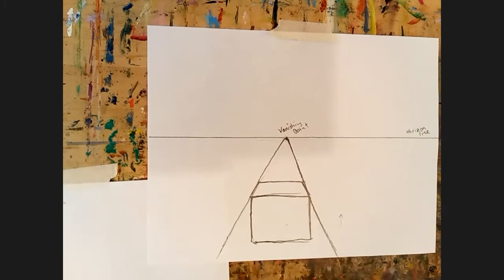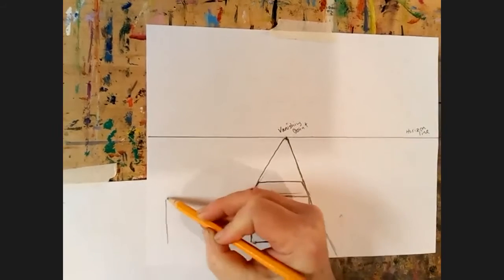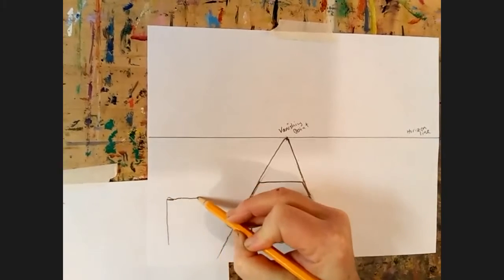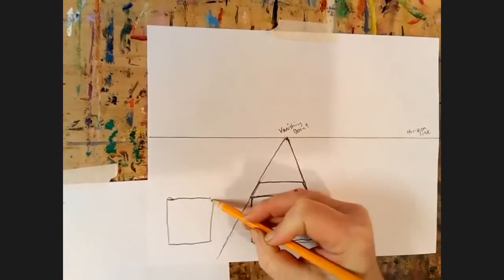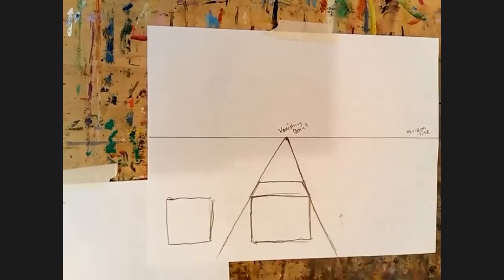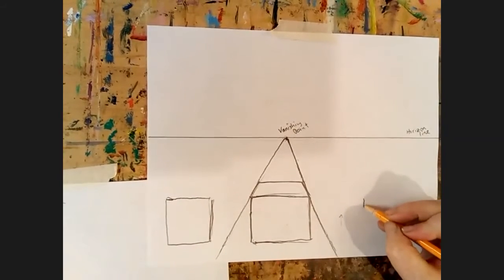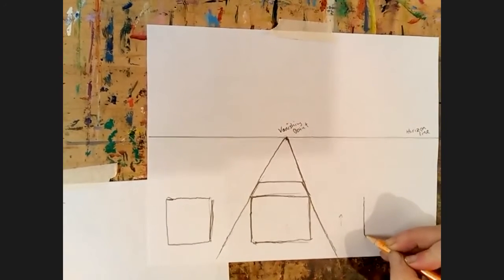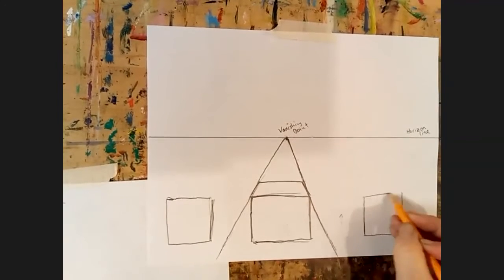If I'm drawing the cube from the side, I'm going to come over here and just draw the front of the cube. Because I'm looking at the front of the cube, there's a single vanishing point, and the cube is contained in this single vanishing point. That's not how we were looking at it the other day, but we're just starting with the simple version.